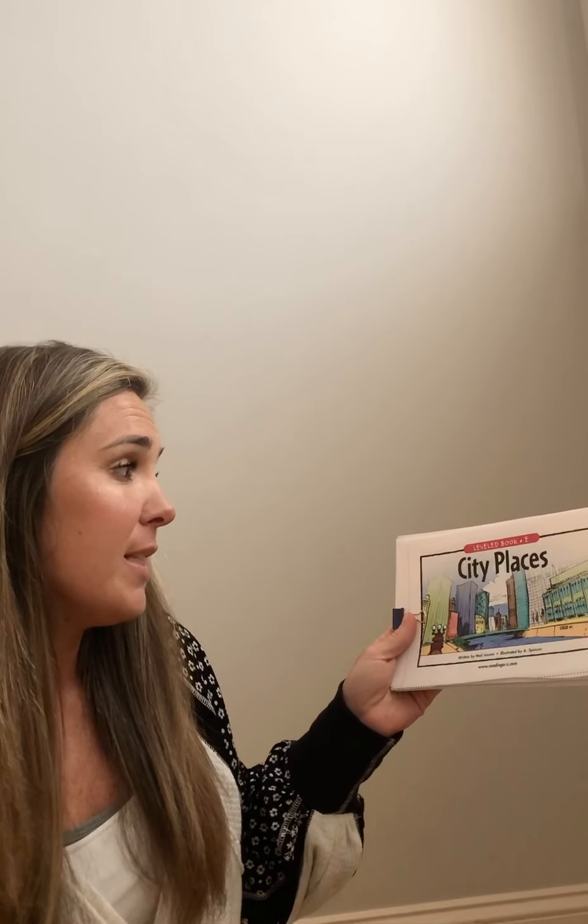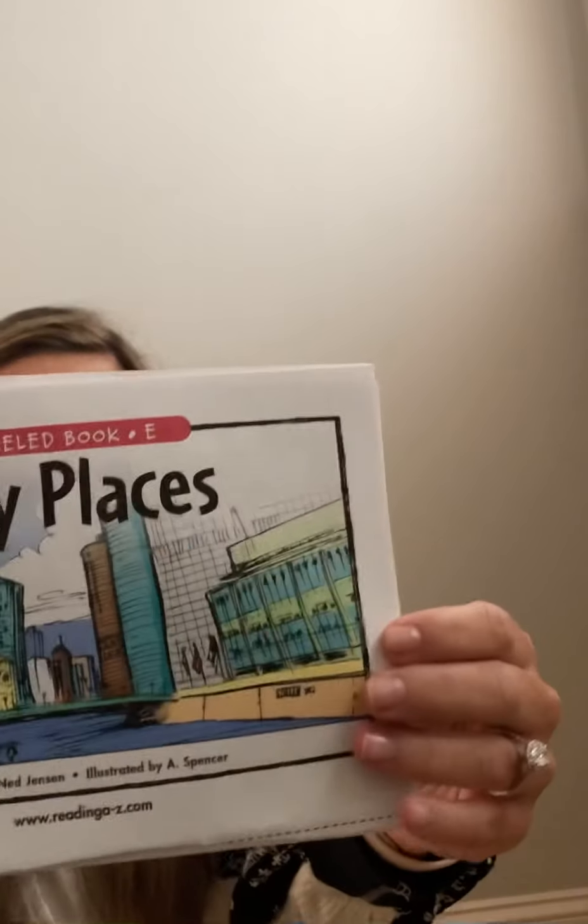Today we're going to read City Places. This book is written by Ned Jensen and illustrated by A. Spencer. This book is going to teach us about some different places in the city. I bet we'll be able to make lots of connections.